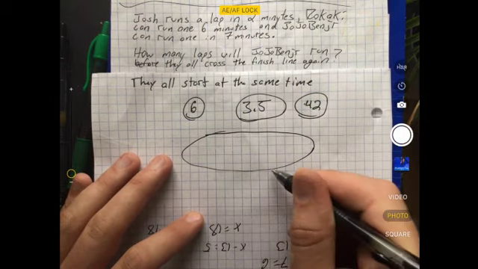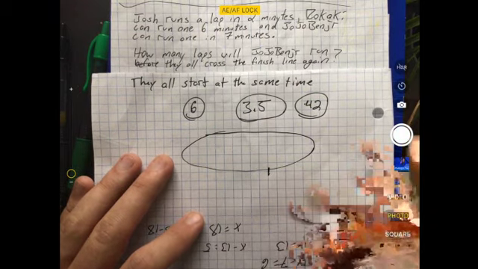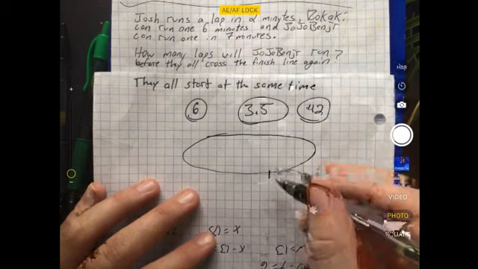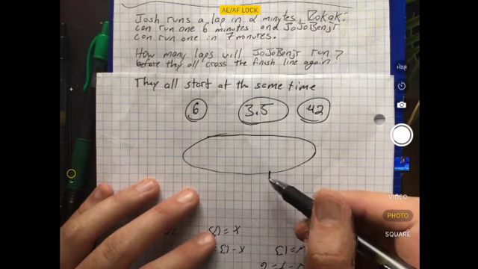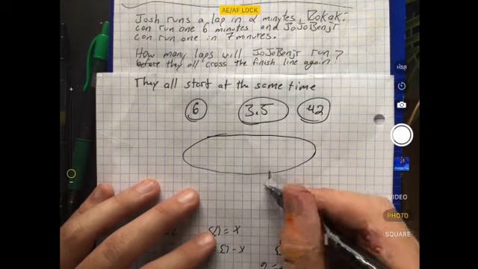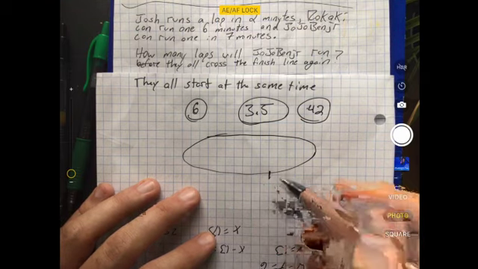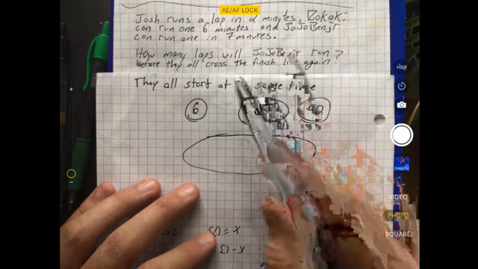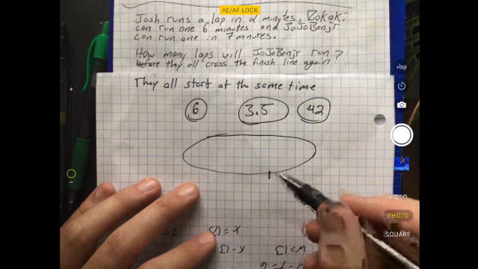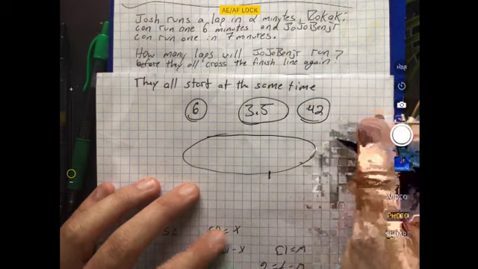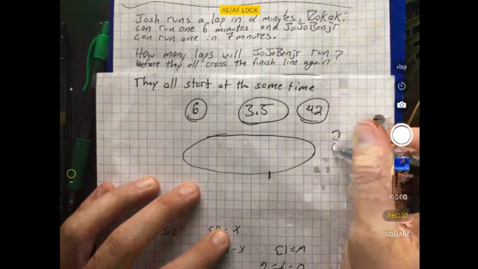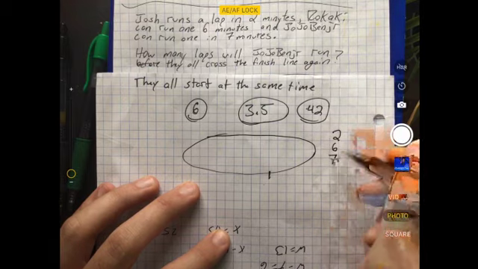So Josh runs it in 2 minutes. So that means every 2 minutes he's going to be getting a lap. Rokiki can run one in 6 minutes, and Jojo Bender can run one in 7. So basically what we're asking is for 2 minutes, 6 minutes, and 7 minutes, when will they all be back again at the finish line? So 2, 6, and 7.